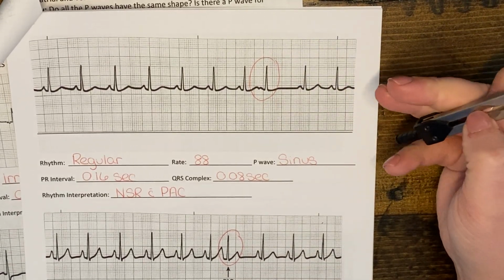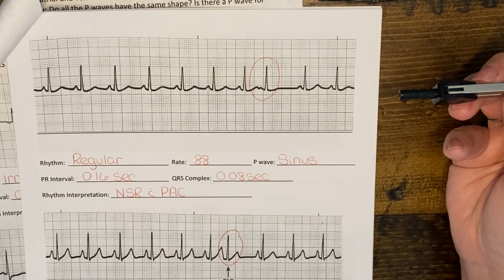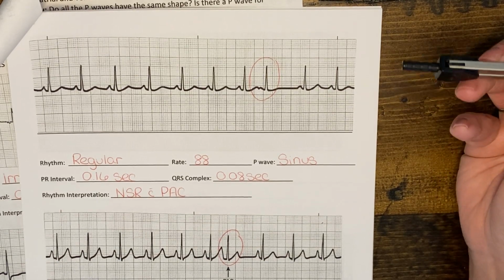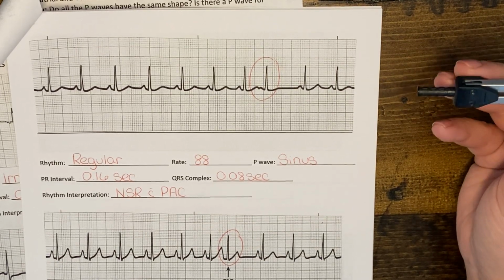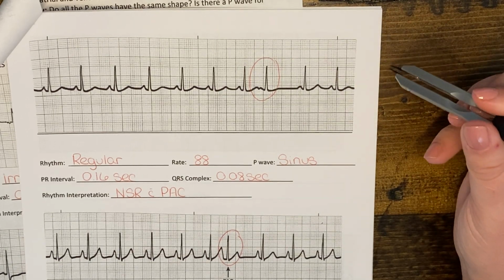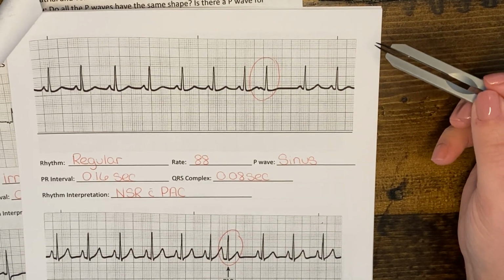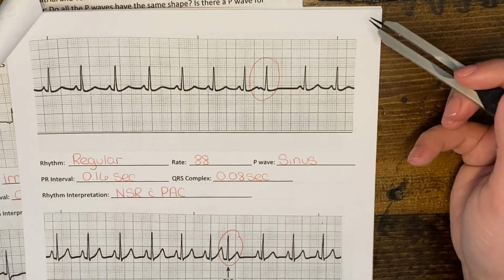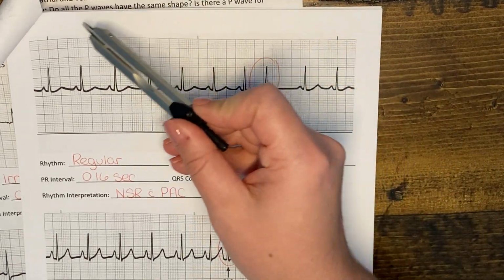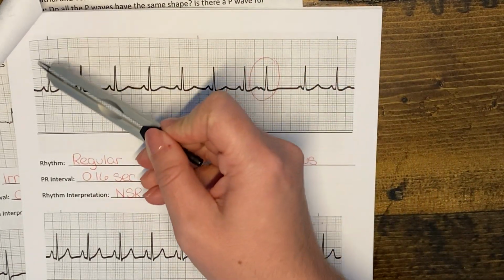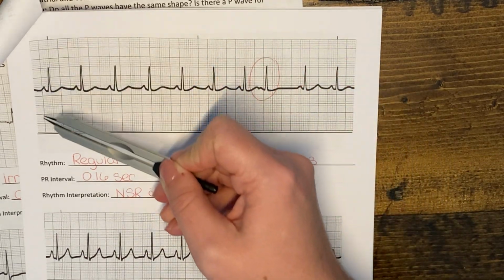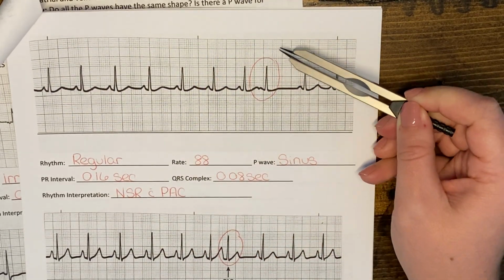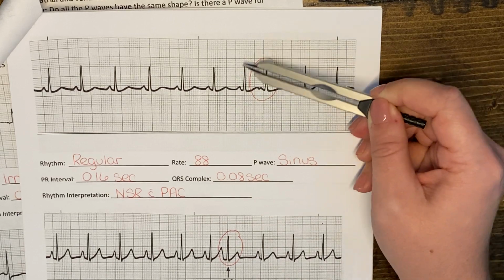Measuring our PR interval, we get somewhere around 0.16 seconds. And our QRS complex is going to be 0.08 seconds. So we'll say that this rhythm is a normal sinus rhythm. So if we just look at this part, normal sinus rhythm. And then we need to address what this early beat is here.